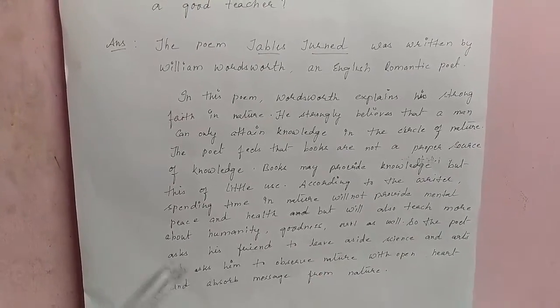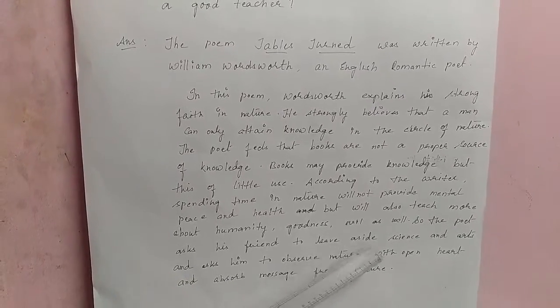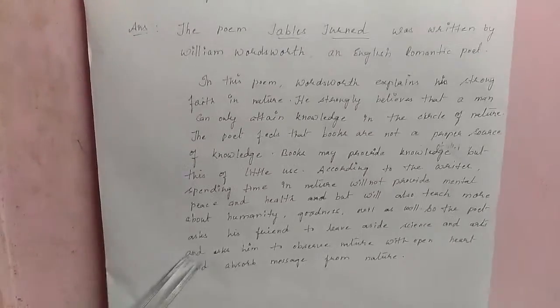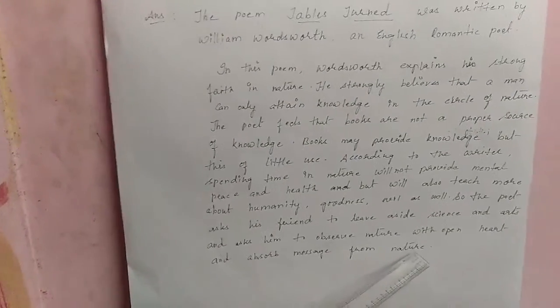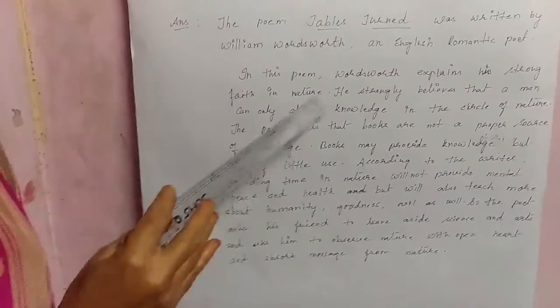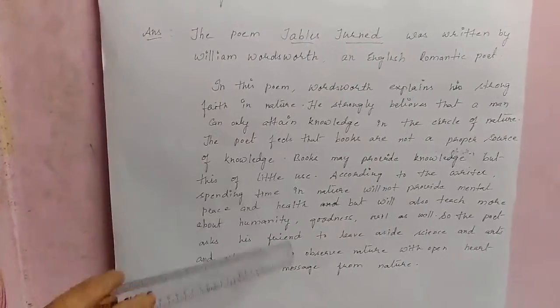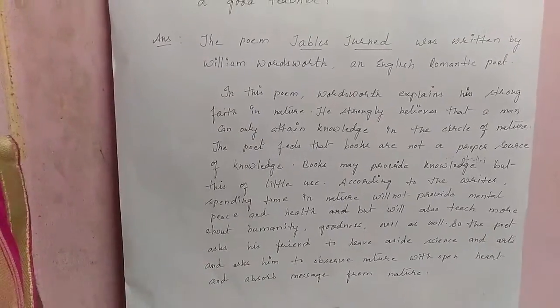So the poet asks his friend to leave aside science and arts and to observe nature with an open heart and receive the message from nature. Through all these lines, Wordsworth feels that the modern generation sticks to modern gadgets, sticks to books.